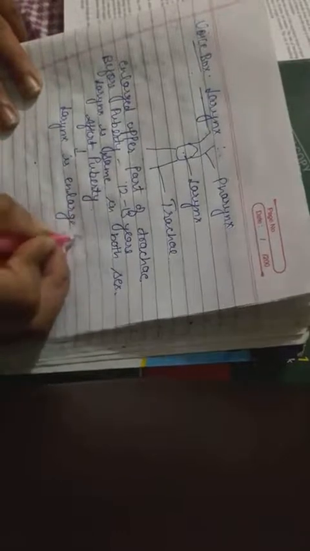But after puberty, larynx is enlarged and protrudes outside in man. And when larynx is enlarged and protrudes outside in man, then it is known as Adam's apple.